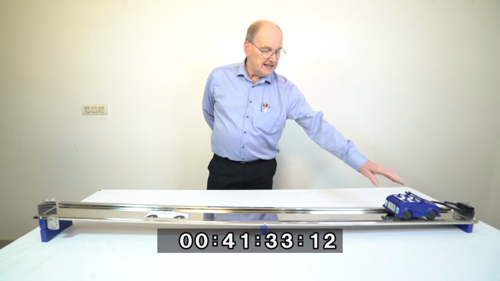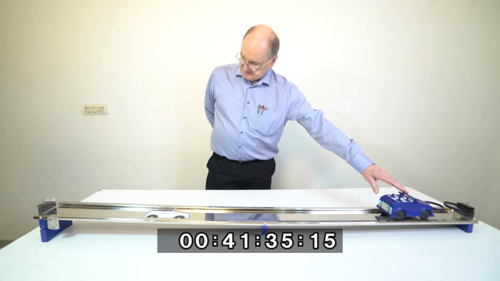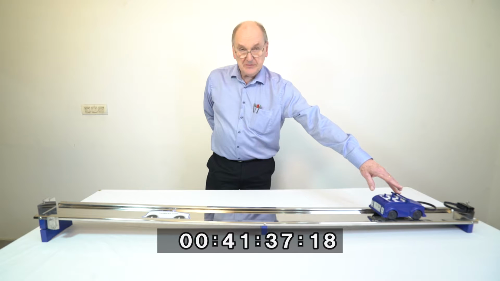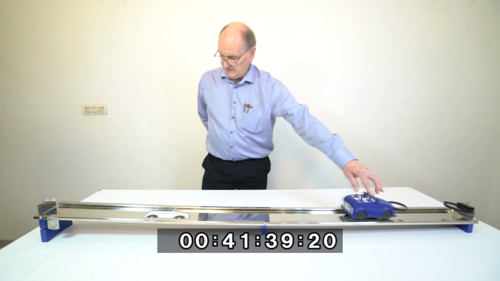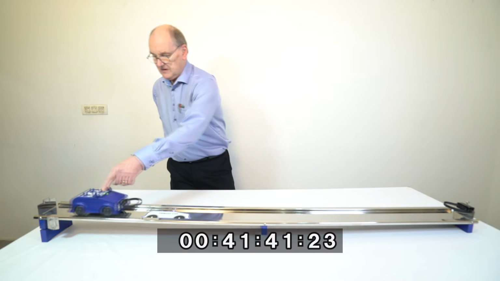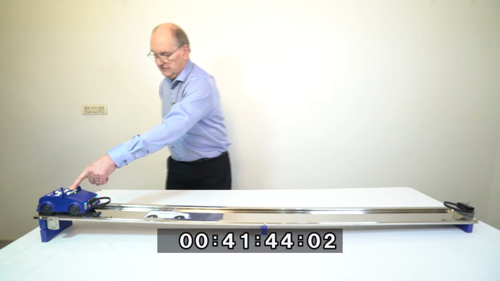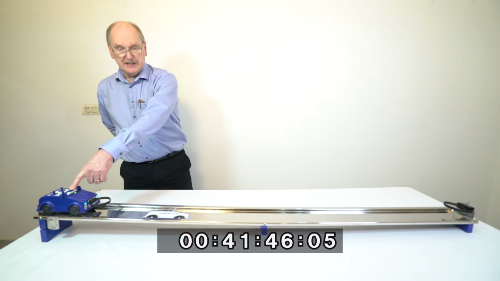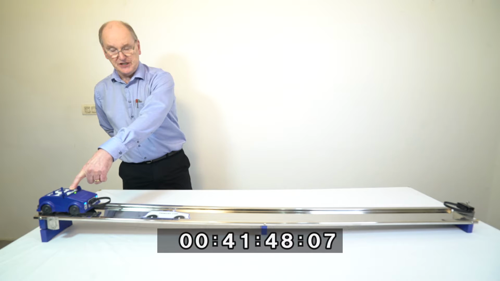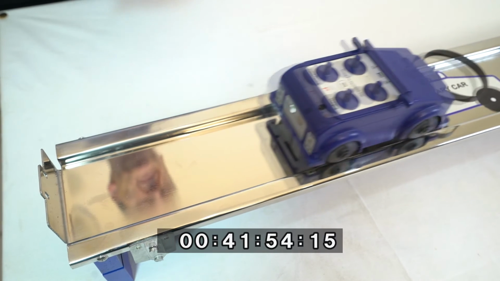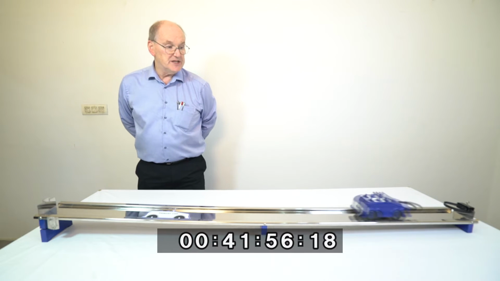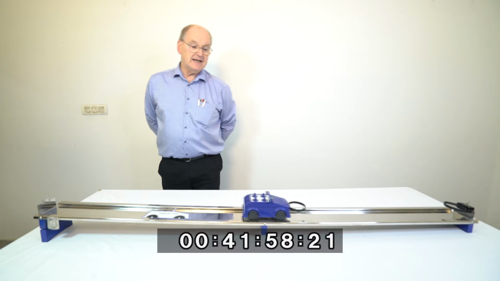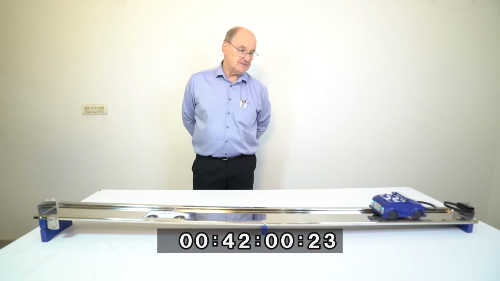The car is connected to the software. Clicking Start Stop begins the experiment. Moving the car from the bottom to the top of the track gives it some initial potential energy. Releasing the car allows it to roll down the slope, losing potential energy while gaining kinetic energy.